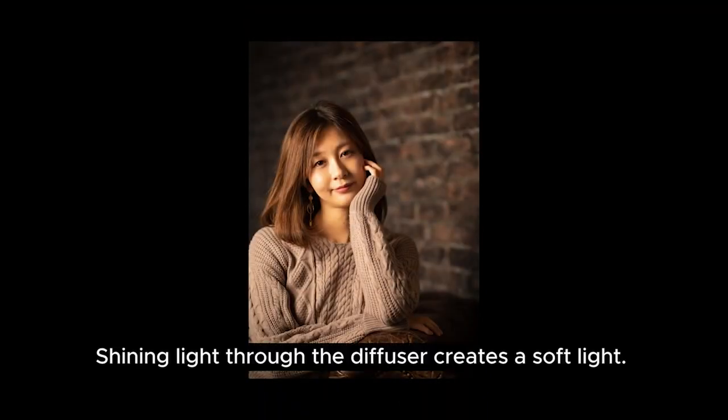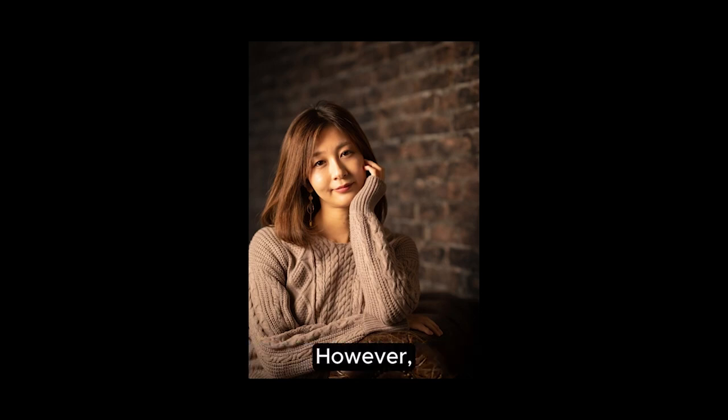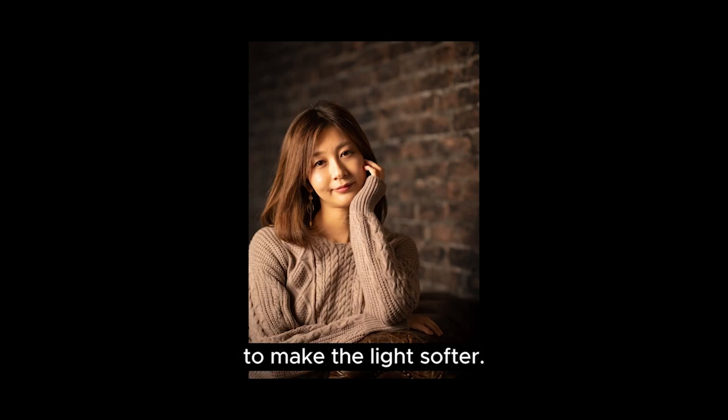Shining light through the diffuser creates a soft light. The shadows on the brick wall have also become softer. However, it would have been better to move the light a little further away from the diffuser to make the light softer.